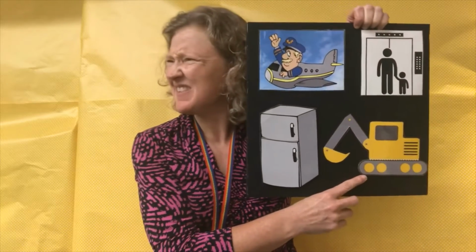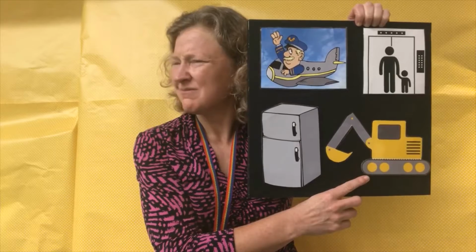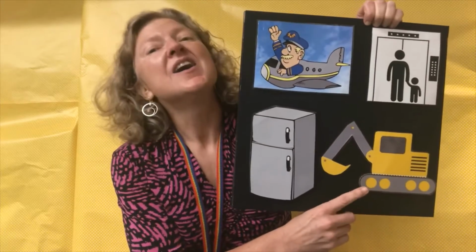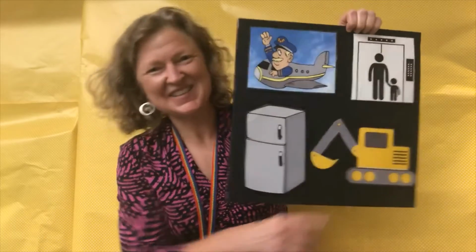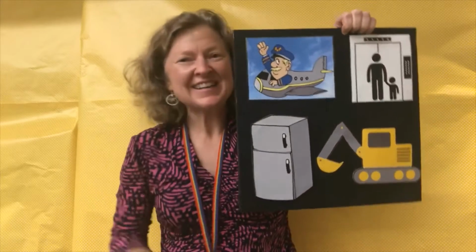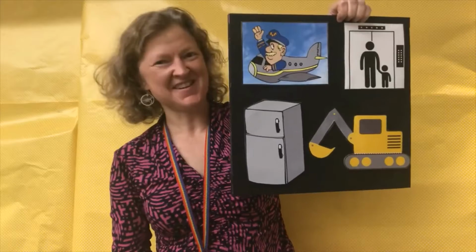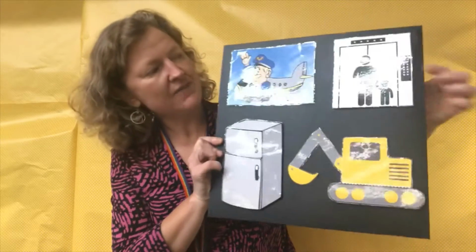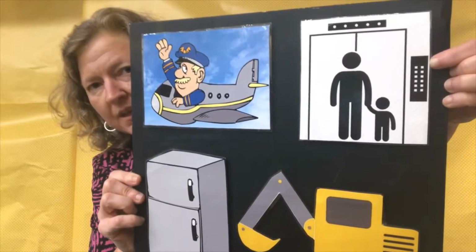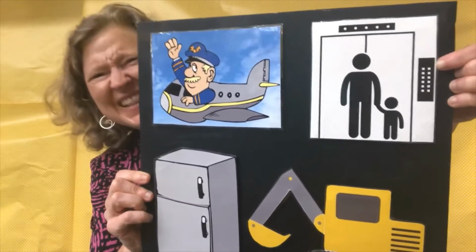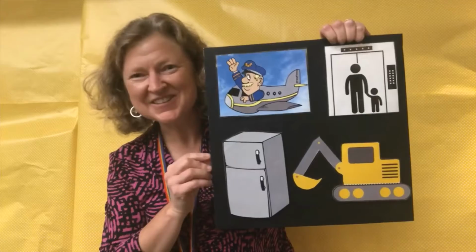Okay, and this is a digger. Does digger have that sound at the end? Ater? No, it doesn't. But diggers go by another name, right? It's excavator. So let's do that one too. Excavator. Good job. What do we have up here? Can you see? It looks like they're waiting for something. Yeah, I think it's an elevator. Let's clap that one out too.